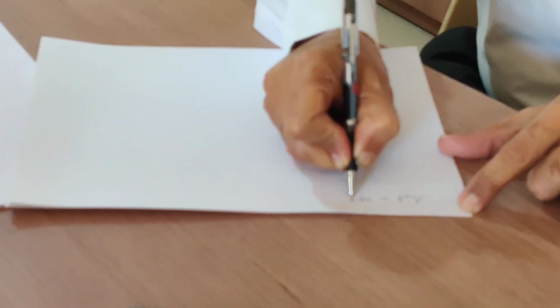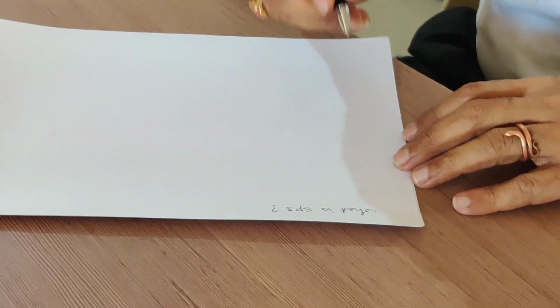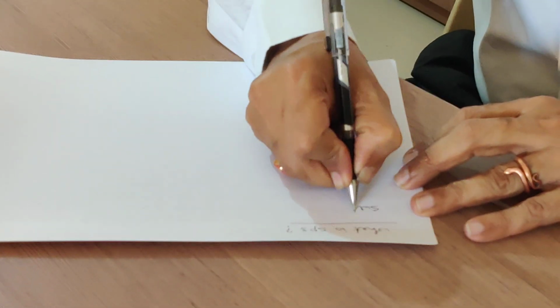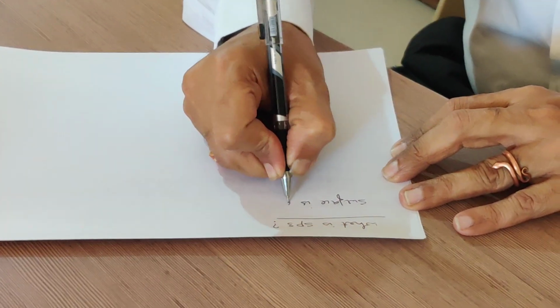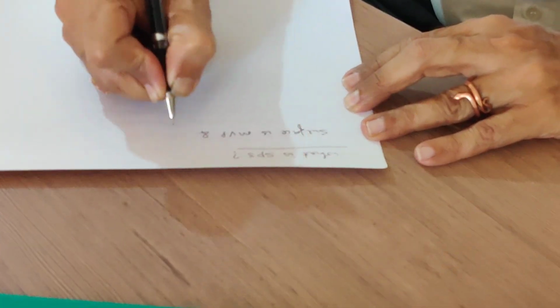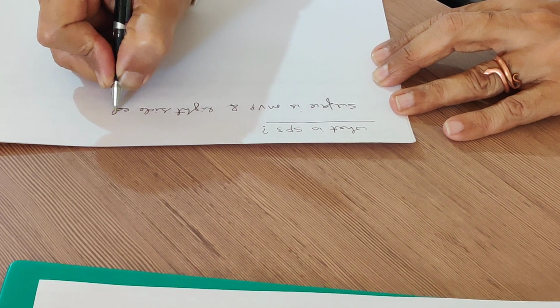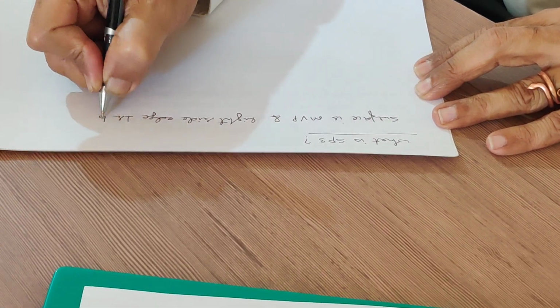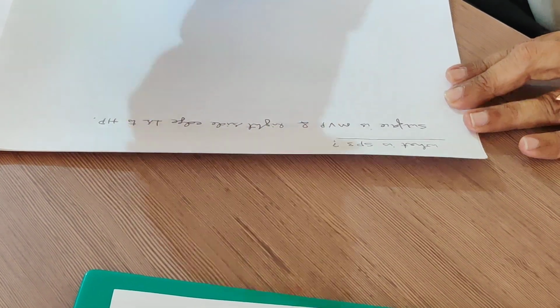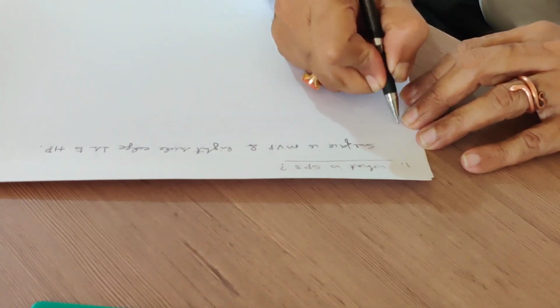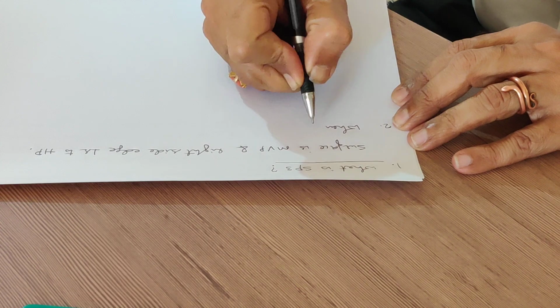What is SP3? So as I have just now told you, surface is on VP and right side edge perpendicular to HP. This is SP3. This is the first question. The second question is, when to adopt SP3?